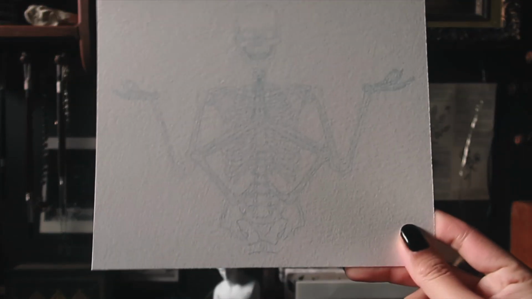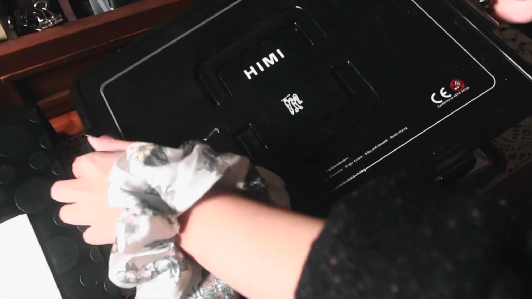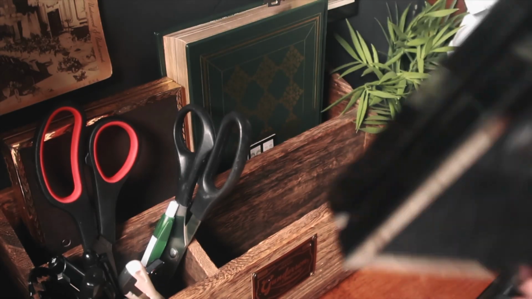Then I took a break. I usually get burnout after a long time working on my digital devices, so I would pull out my traditional art supplies.